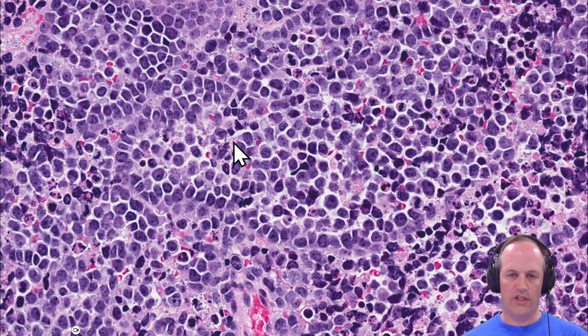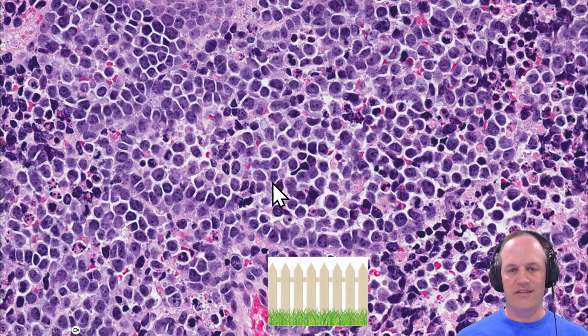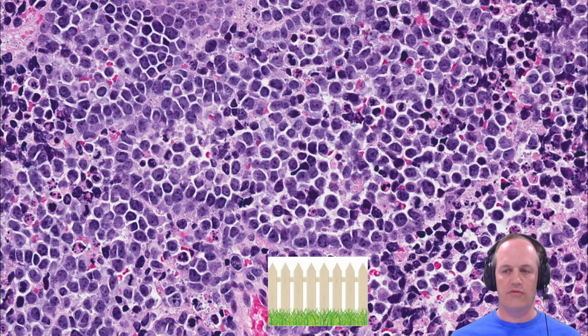And here's a really good example of why these get the name alveolar. Because they have some poor cohesion, they tend to stick to the edges of the nests and line up in this nice picket fence here. And then the cells in the middle of these nests often fall away from each other in this discohesive look, and it gives you a kind of look that's reminiscent of the alveolus in a lung.